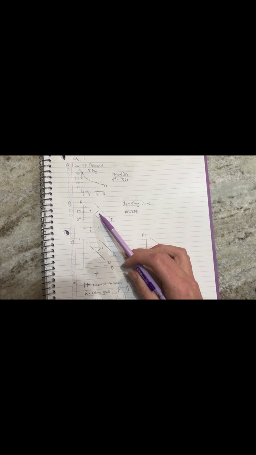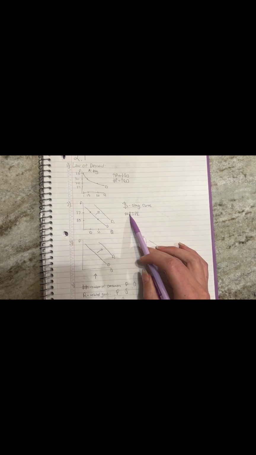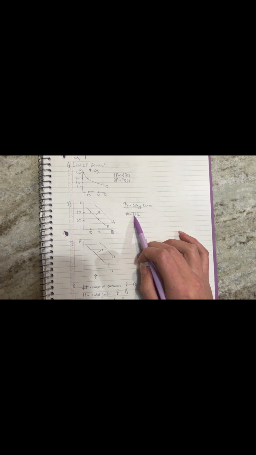But a shift of the curve will either move right or left, so it'll be increasing or decreasing, and it all depends on RIPE. So this is the number of consumers, the related goods, the income, the preference, and then the expected future prices by consumers.